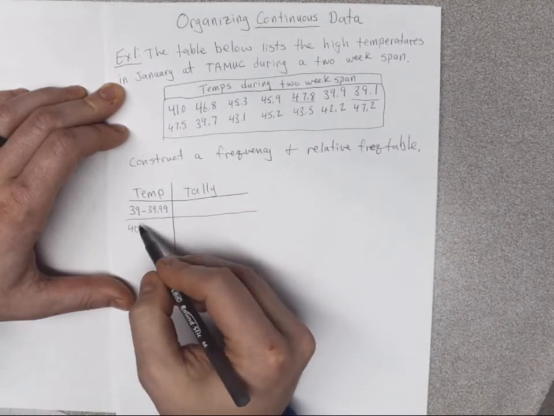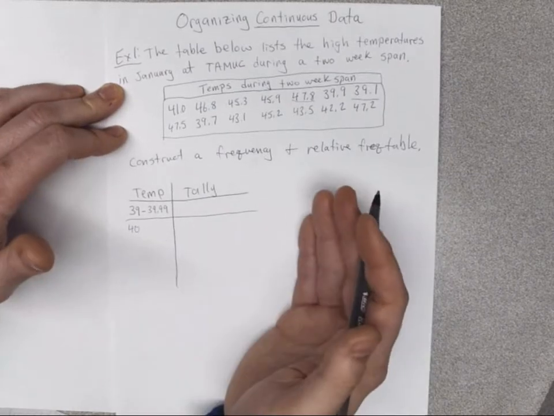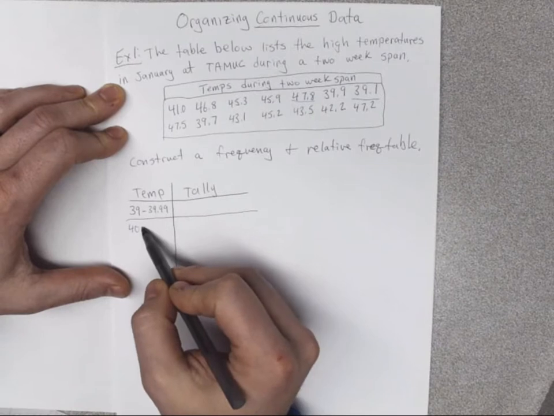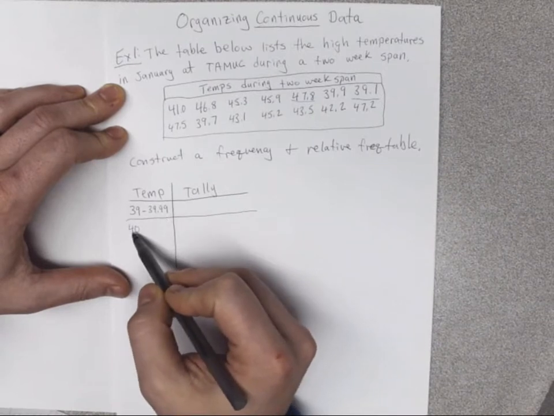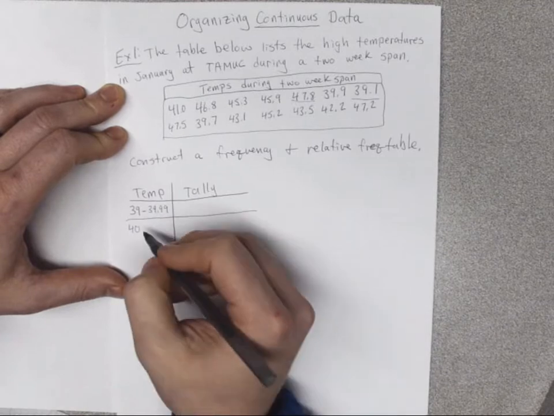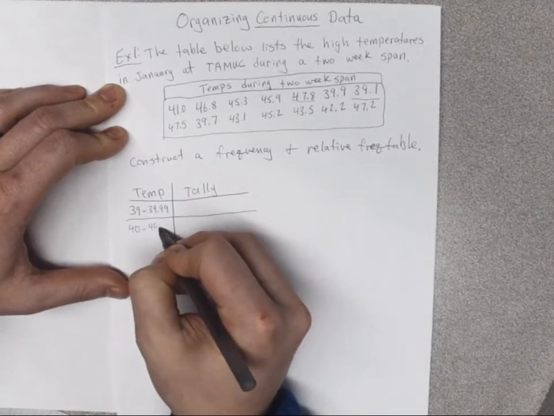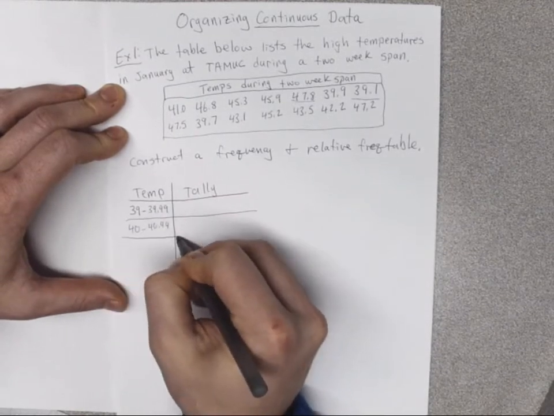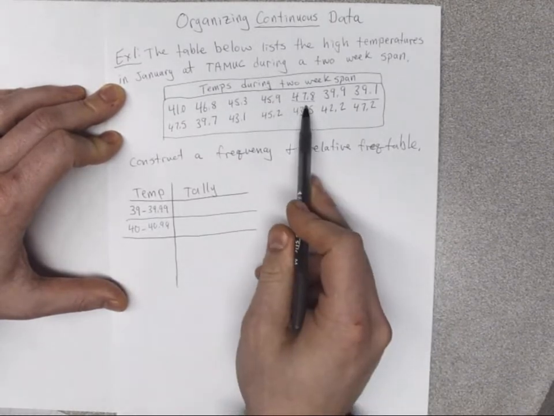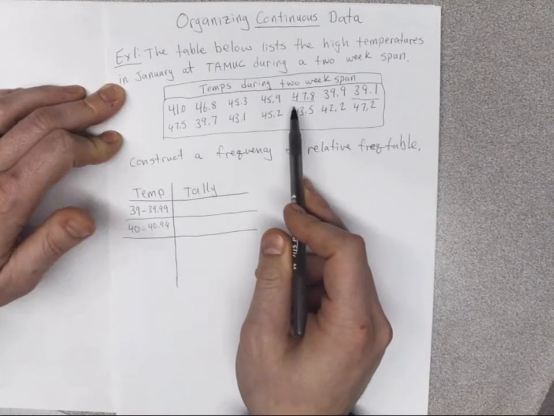Because if this was 40 and this was 40, you wouldn't know where to put the number 40. So now by doing this 39.99, I know 40 has to go in here, and that will follow the same trend all the way down. So this gets to 40.99, and I'm just going to keep doing this all the way down until I get to my highest value, which was 47.8, or here it'll be 48.